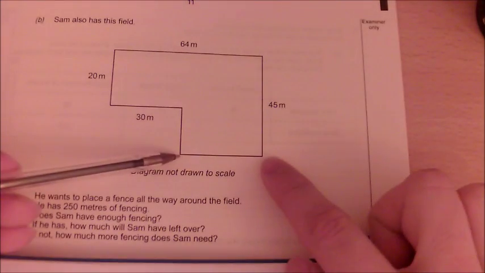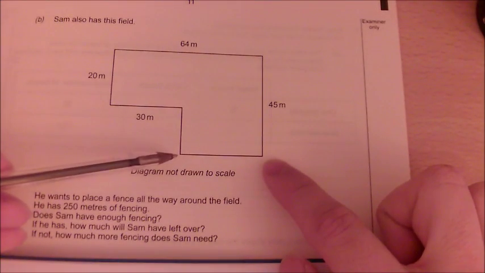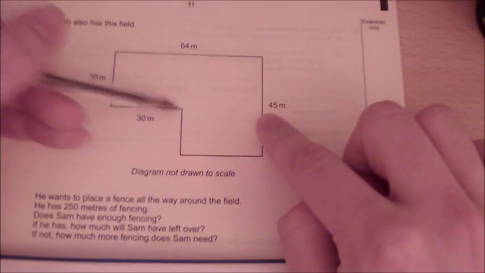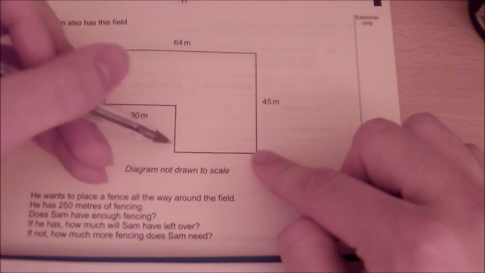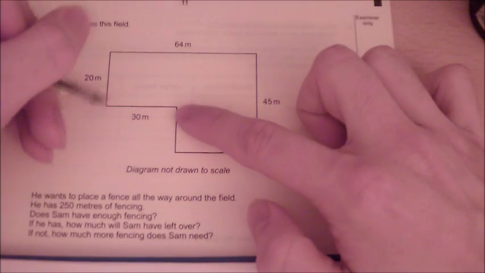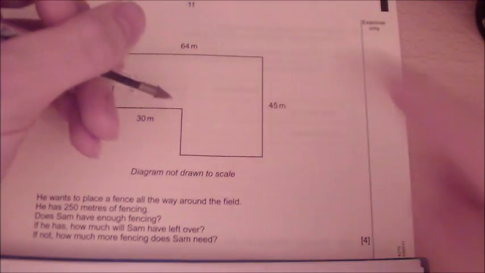Again, we've got another missing side, but we still have to accommodate for this side. If you can see, here to here is 30 meters, and the rest of the fence from here to here is 64. So if this is 64 and this is 30, this bit here is 34 meters. So we have 34 meters, and finally we've got 45 meters from here up here.